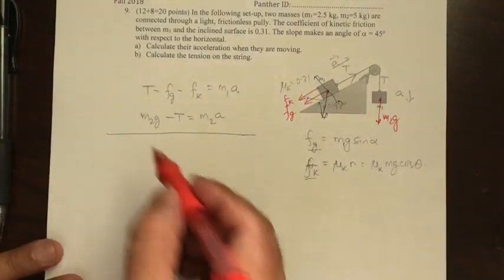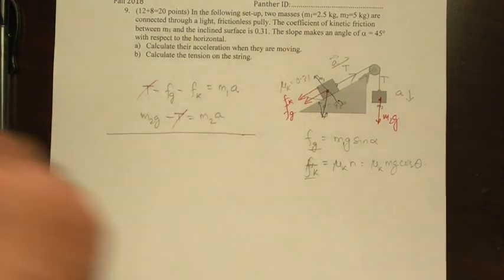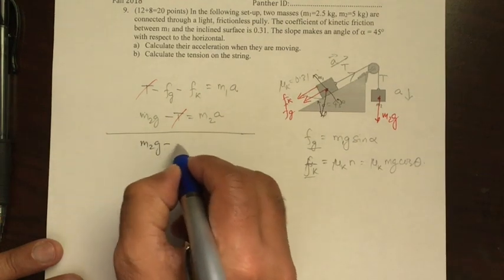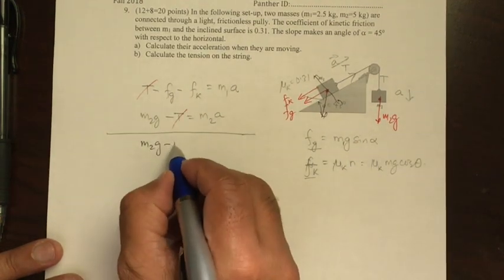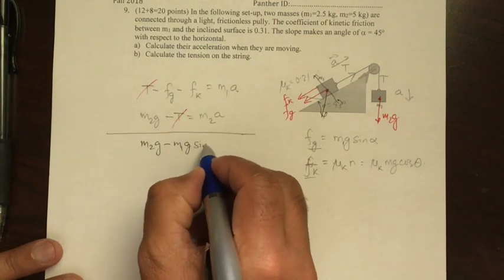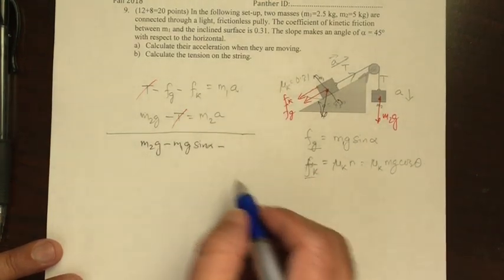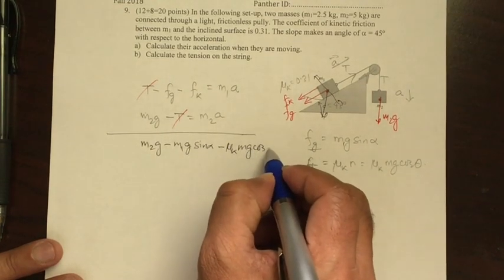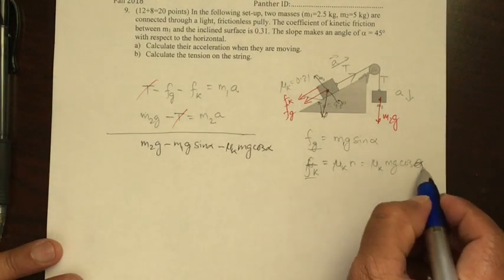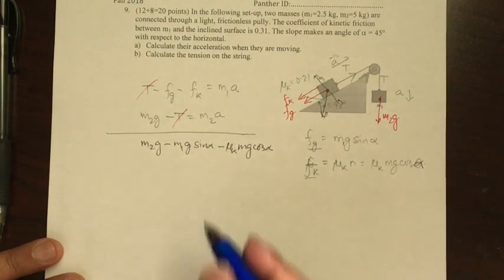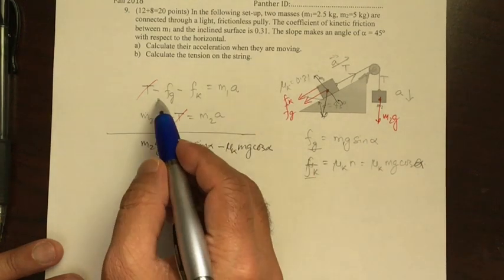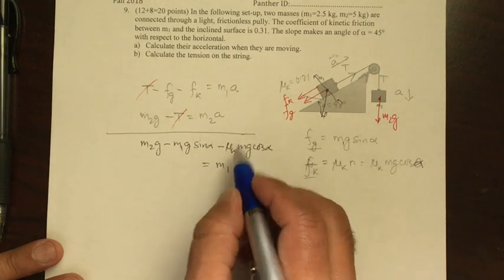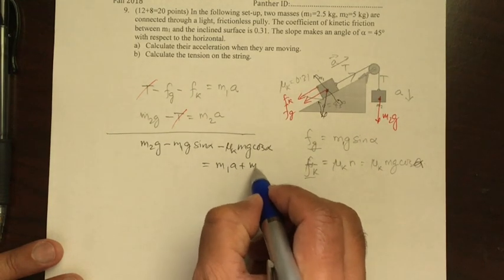If I simplify, this T and T will cancel. This will give you m2 gravity minus F g. Let me write it down: m1 gravity sine alpha minus F k, which will be mu k m1 g cosine of alpha. By the way, this is alpha. What is m2 minus this? It equals m1 a plus m2 a.